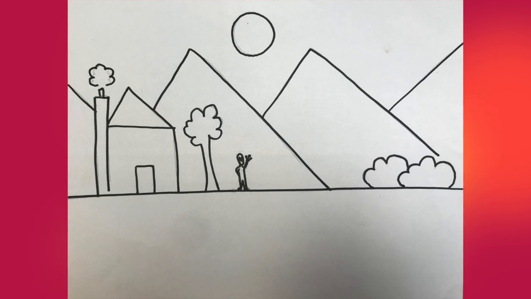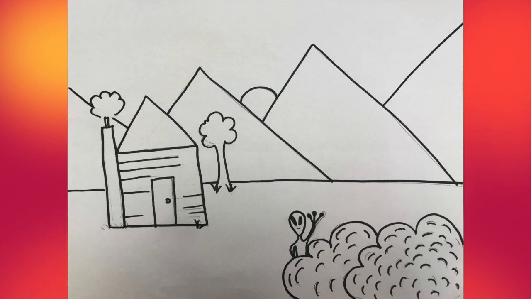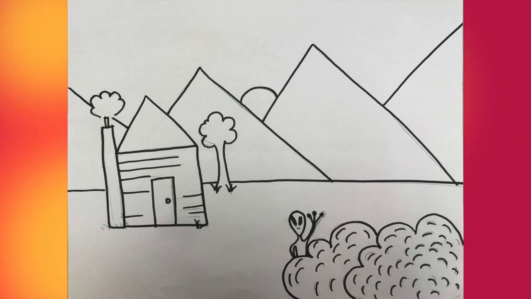Now, I'm going to show you another picture that has the same exact elements, except I moved them around a little bit more to create more space. As you can see, I moved the bushes up to our foreground, and because they are in our foreground, I made the size of them much larger, and I also added more detail. Our alien friend, I also moved up to the foreground behind our bushes, so the bushes are kind of overlapping him, so the bushes are more in the front, and he is a bit larger too because he is also in the foreground.